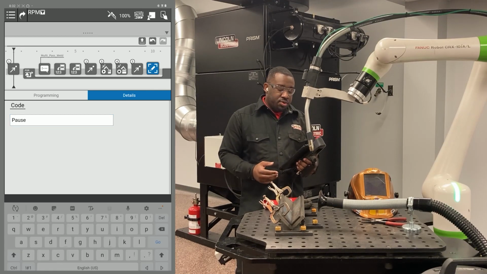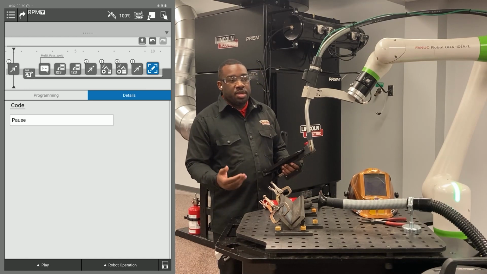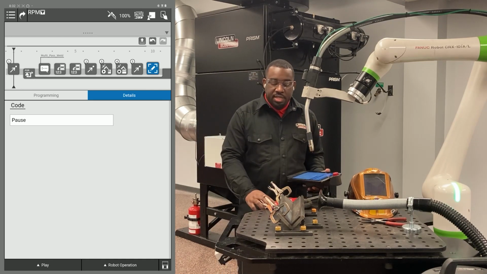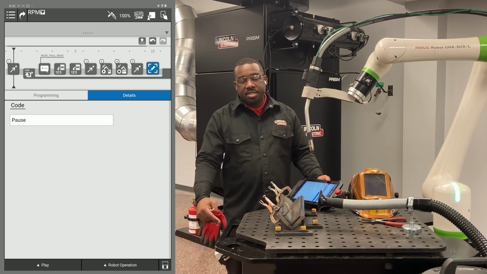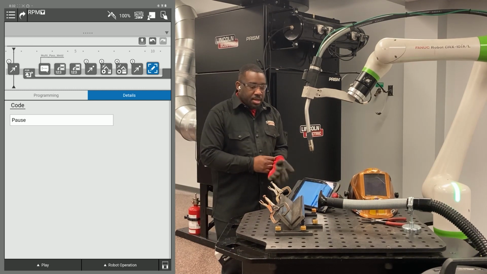And what this allows you to do is stop the weld after each pass, and it only will start again when you tell it to. So in my case, if you have a palm station, it's only going to start the next pass when I hit the green button. Okay.